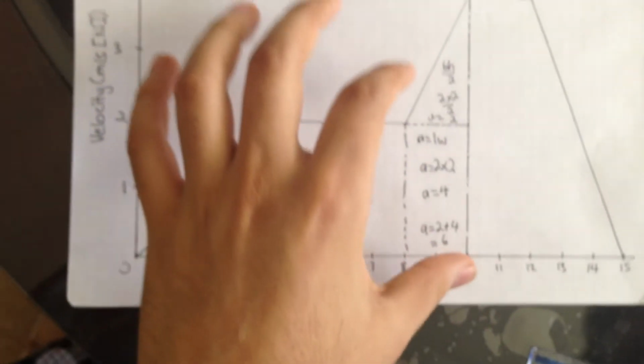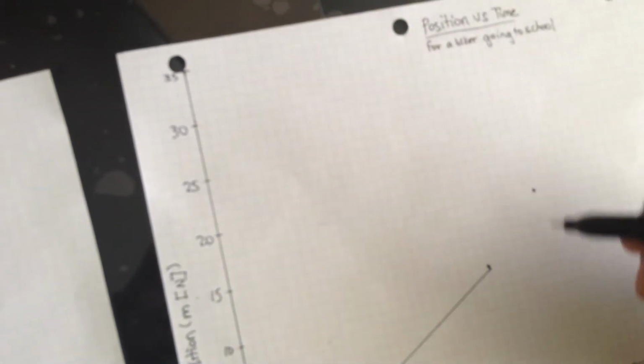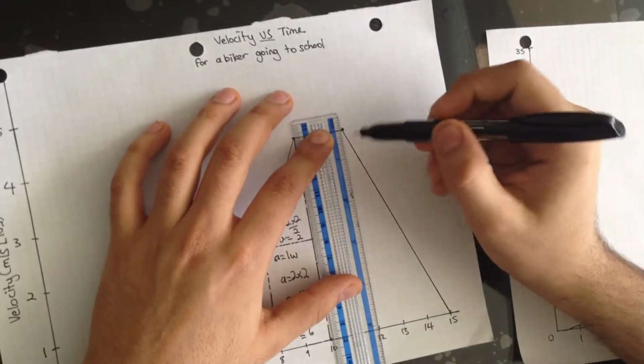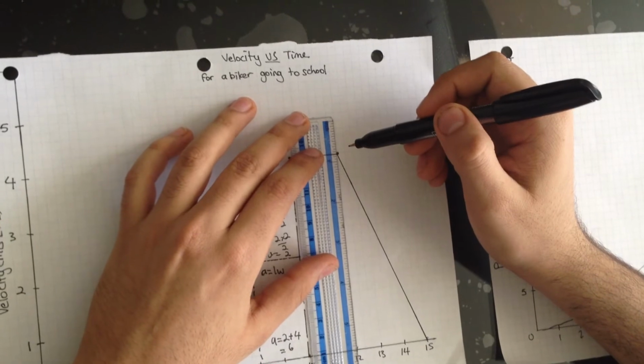Since there's acceleration in this part, we're going to put our point here, 6 up, and we're going to make a curve, this kind of curve, since it's accelerating. Now for the next part, we have a long rectangle. So we're going to draw a line.